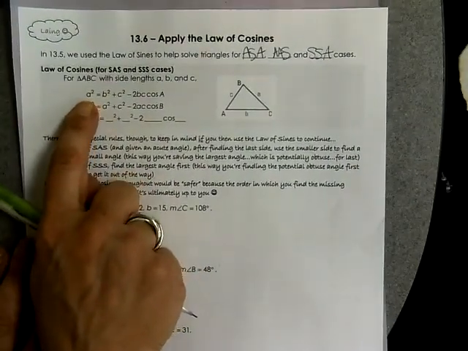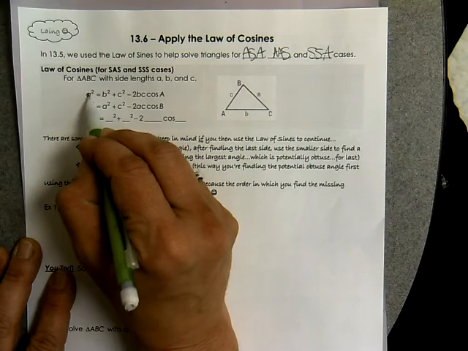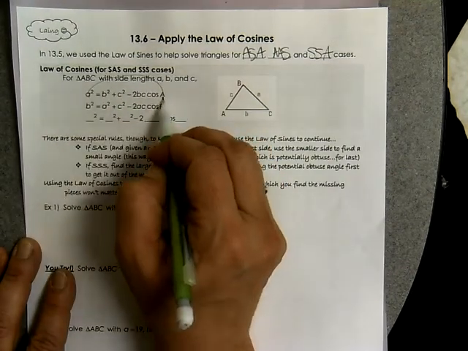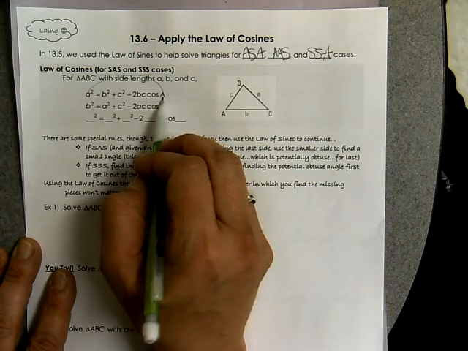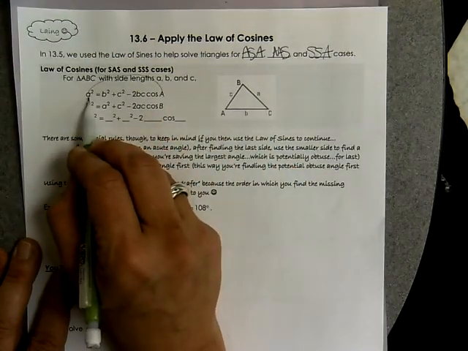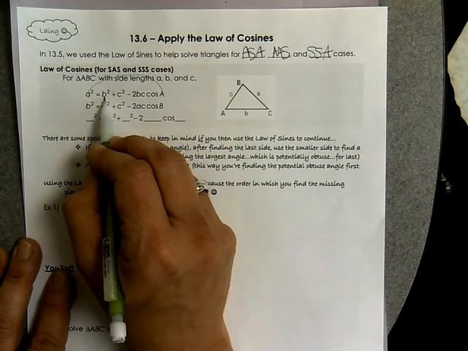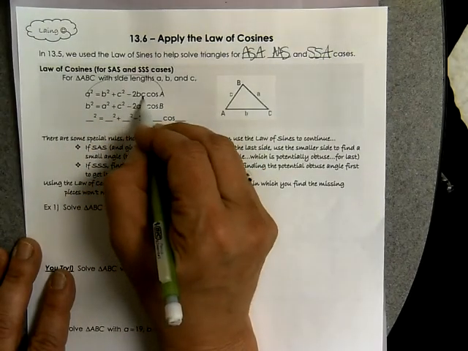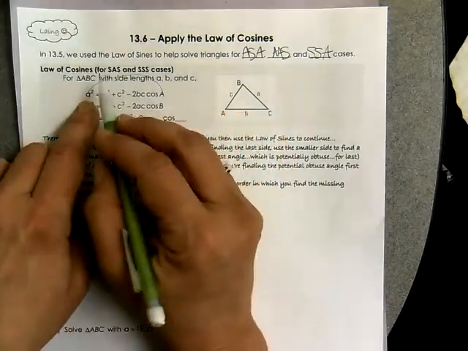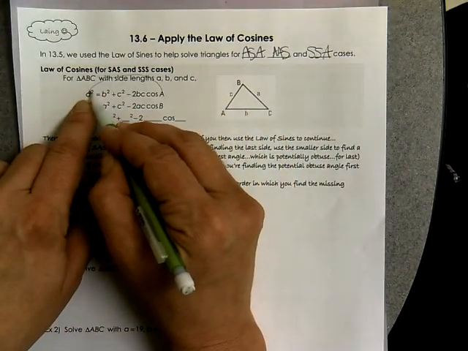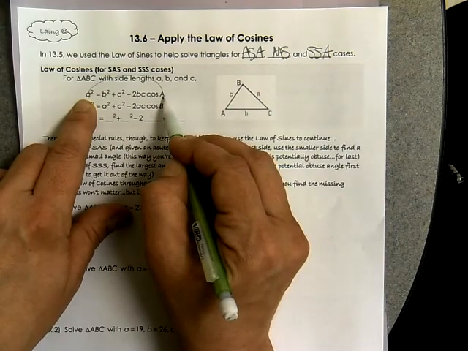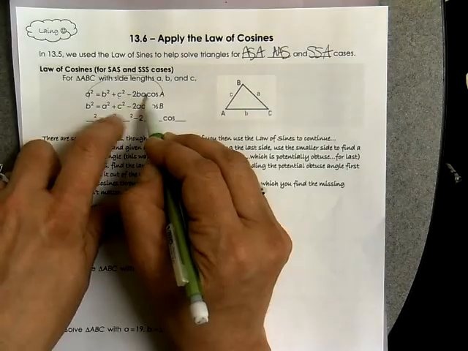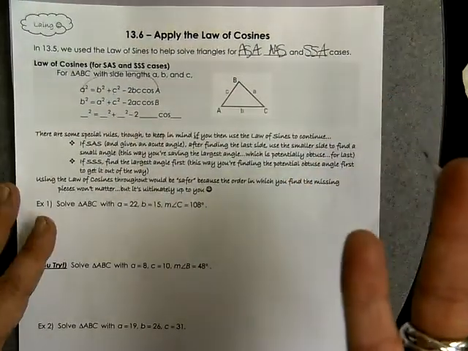So the first one, a squared. Notice that here's side length a, so we have a squared, and then notice that we have this angle A that's here. So a squared equals b squared plus c squared, but now we're going to subtract 2bc times the cosine of A. So the side that's by itself over here matches with the angle, and these two sides are multiplied by 2 multiplied by the cosine part.